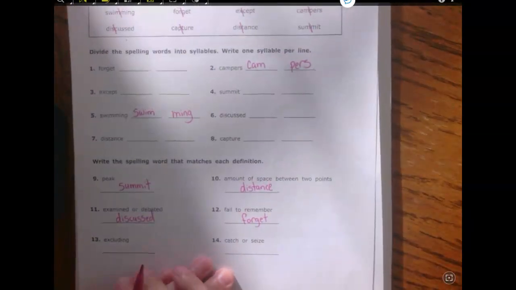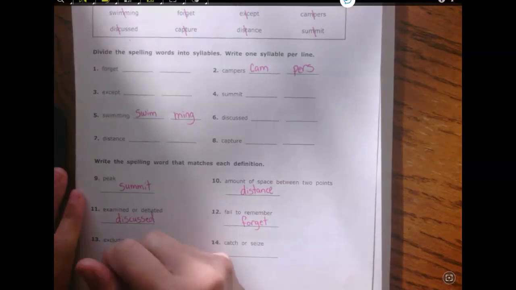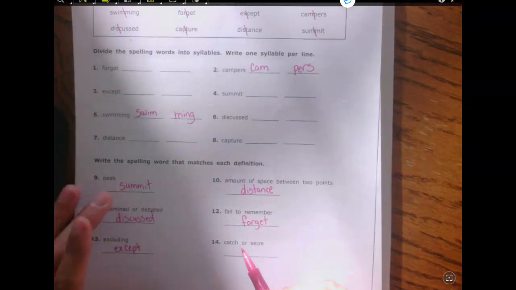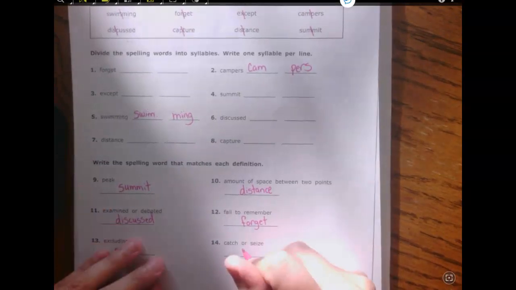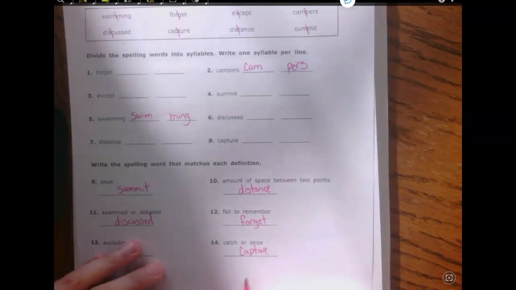Sorry. All right, and then excluding somebody or excluding something is accept. And to seize or catch something, what am I doing? I am capturing it. All right, good job.